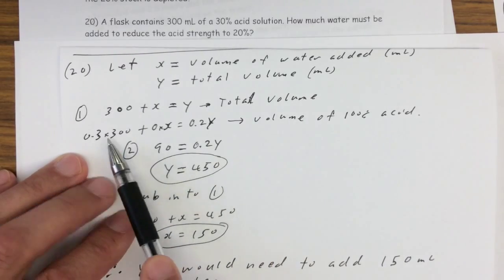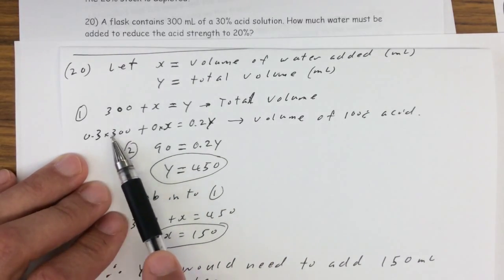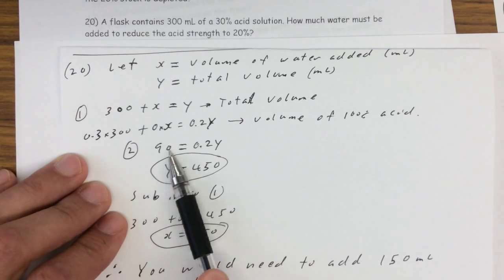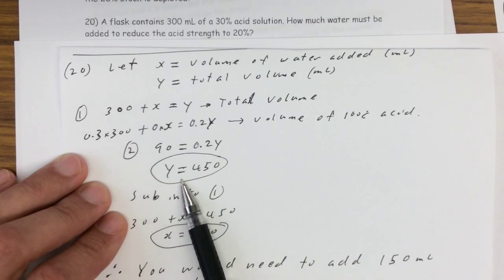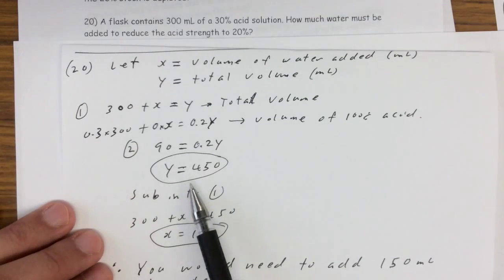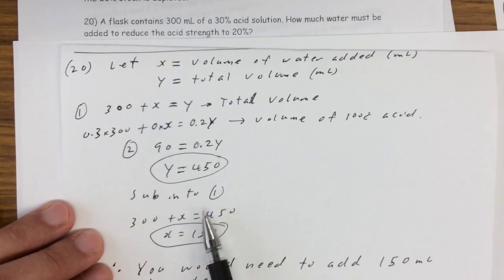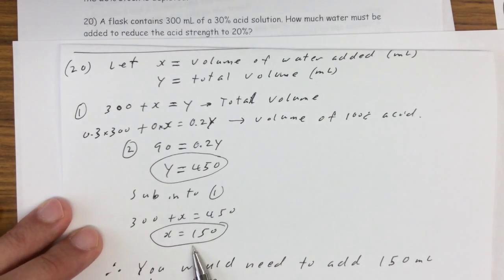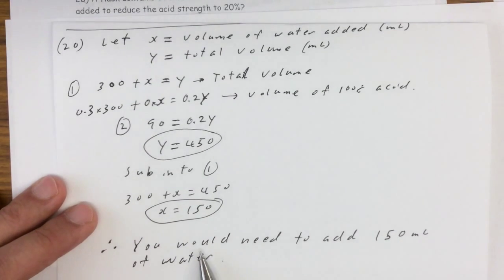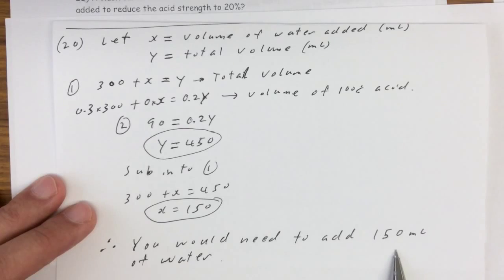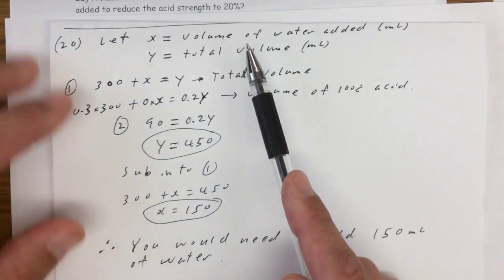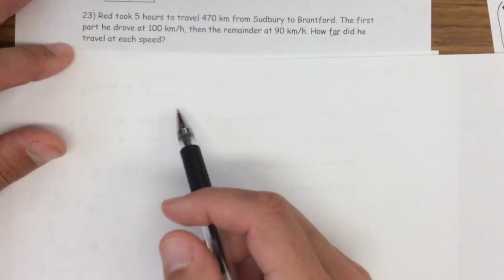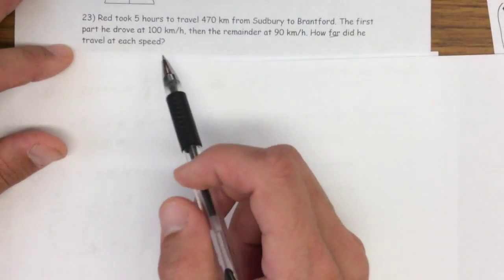So then 90, okay, so from this one, 0.3 times 300 is 90, equals 0.2y. Solve that directly, y equals 450. Okay, you can sub that into the first equation, and you get x equal to 150. Okay, so you need to add 150 milliliters of water to get a 20% solution, and you'd have 450 milliliters of that.